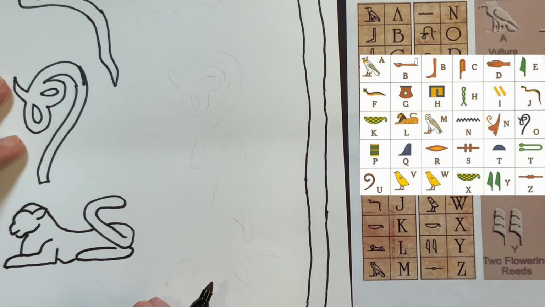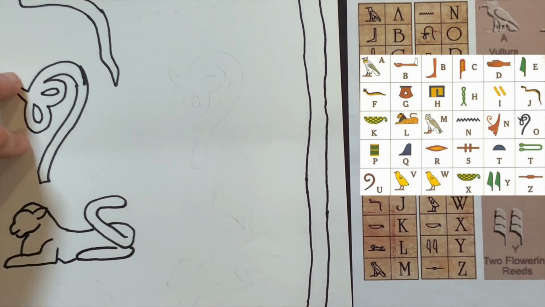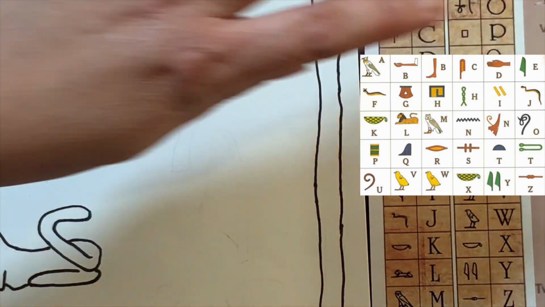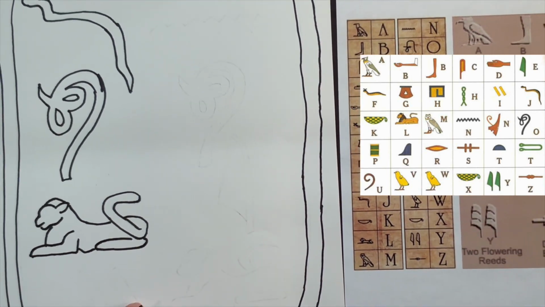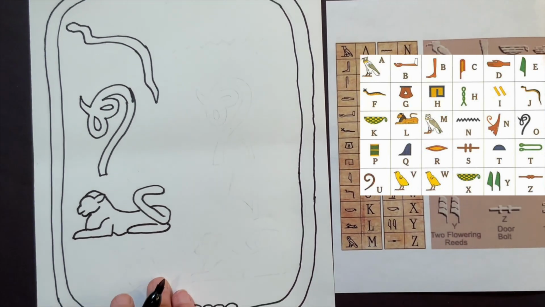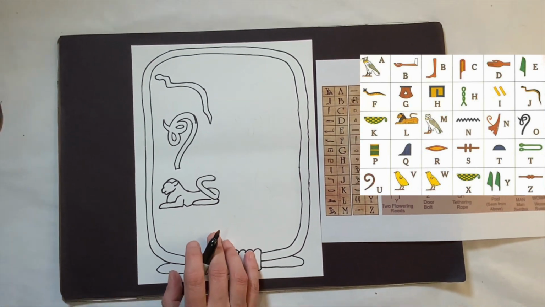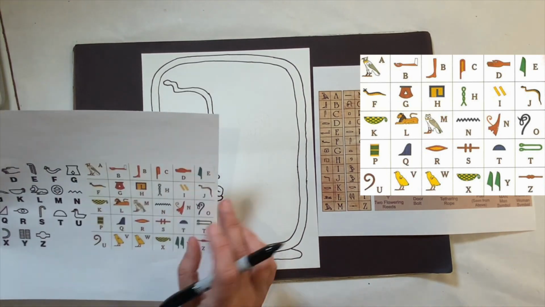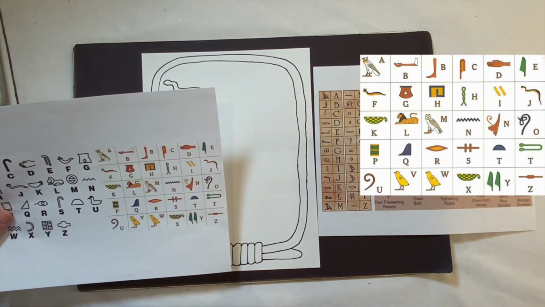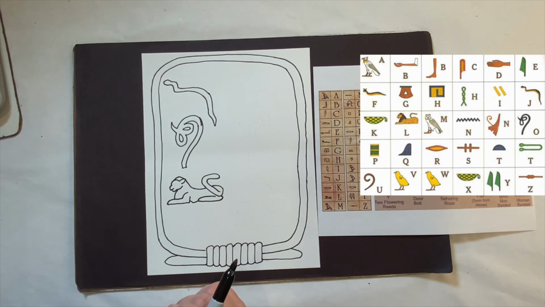And the eye is, it's like two shakes. Oh, this one says a flowering reed. I do have one of the others that I used. Oh, my eye, I got it from this one. There we go. It had two, it's like you shake something twice.